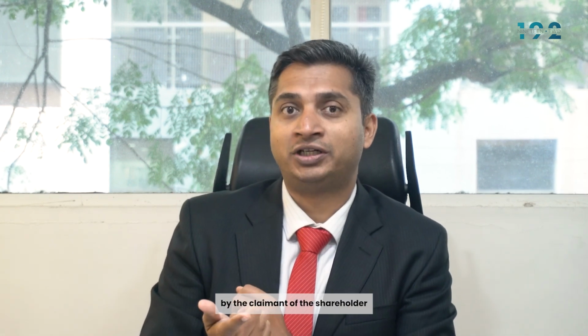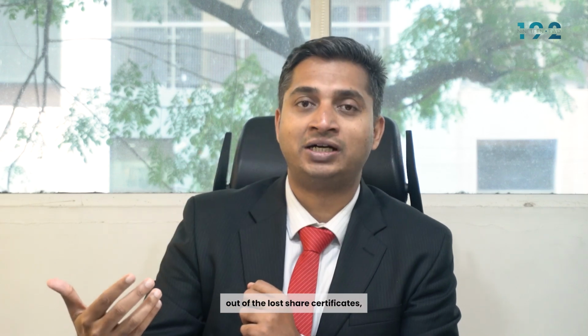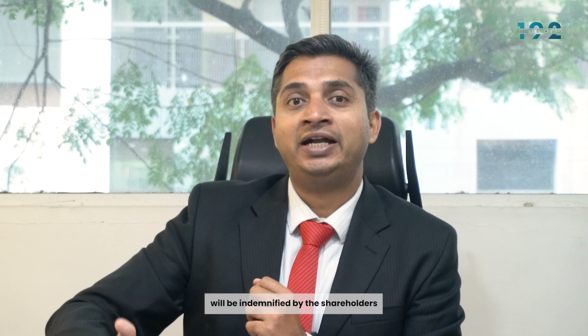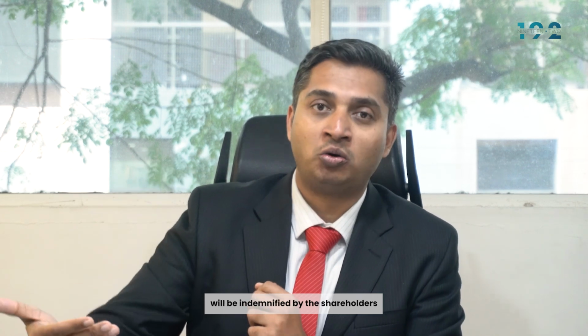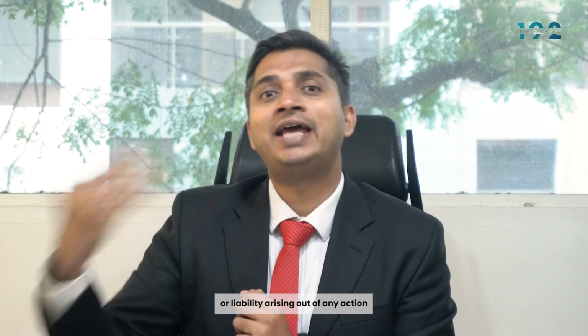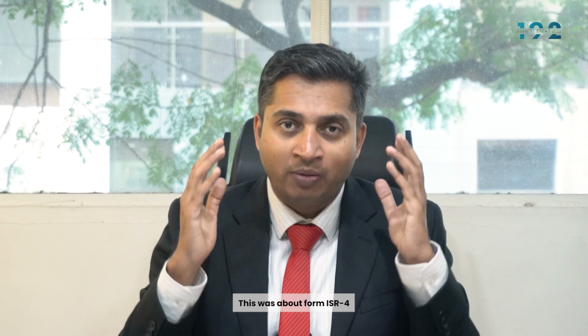stating that if in case any liability arises out of the lost share certificates, then the company and the RTA will be indemnified by the shareholders for any losses or liability arising out of any action caused due to the misplacement or loss of the share certificates. This was about Form ISR-4.